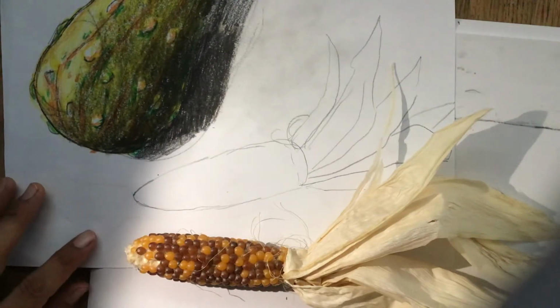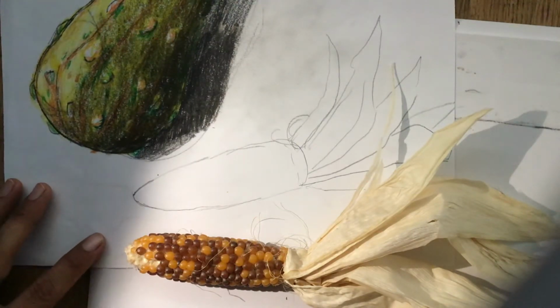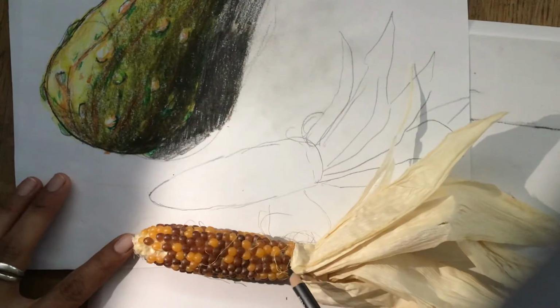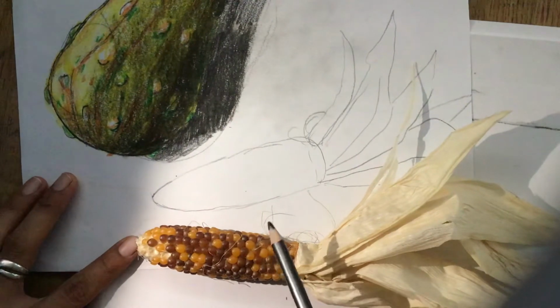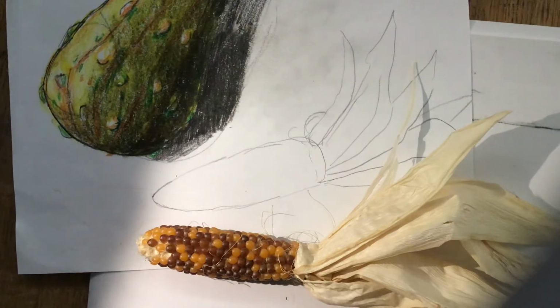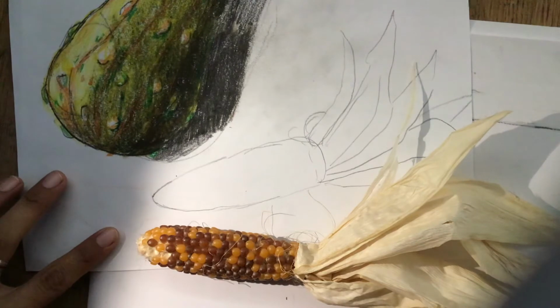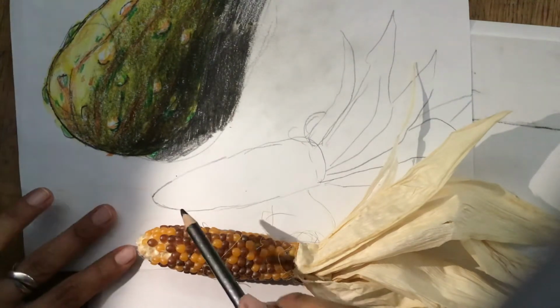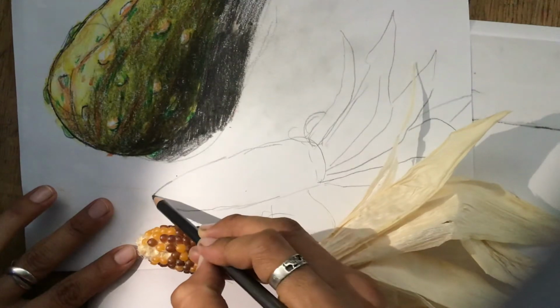Okay, so now it's time to draw the kernels, and this is what artists do. Instead of drawing every single one, we're gonna do something I call abbreviation. So abbreviation in English means you shorten some words. You abbreviate. Here we're gonna abbreviate the texture. So instead of doing everything, I'm gonna do a little bit.